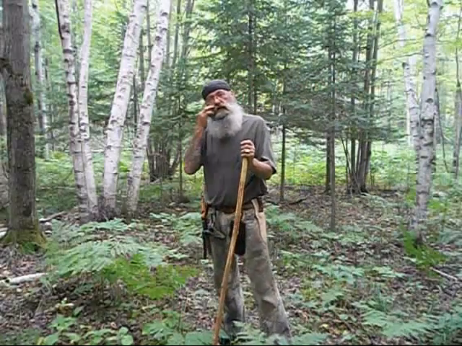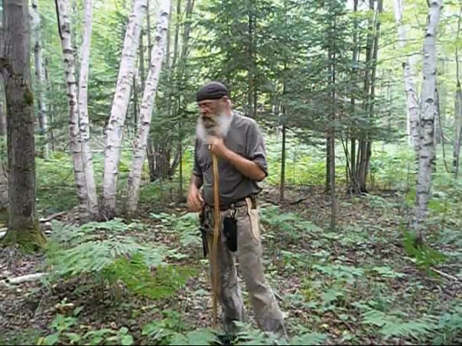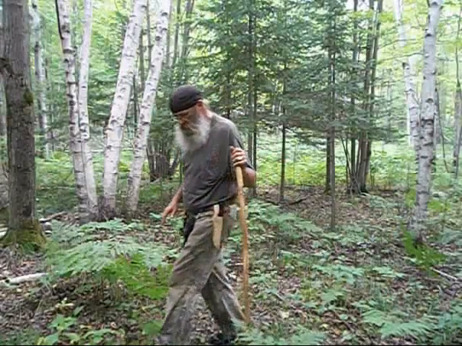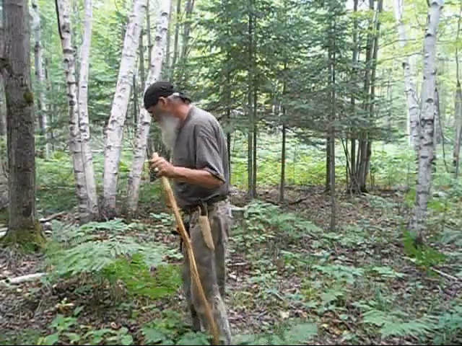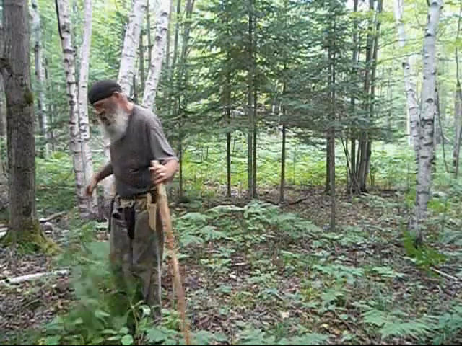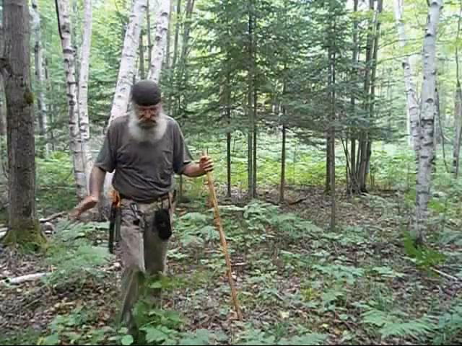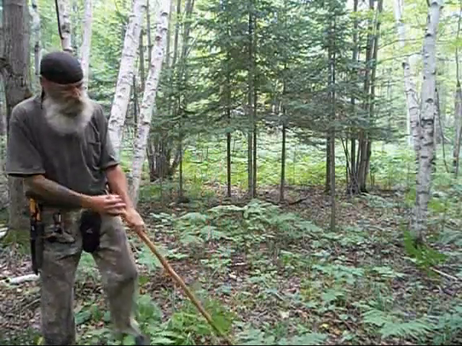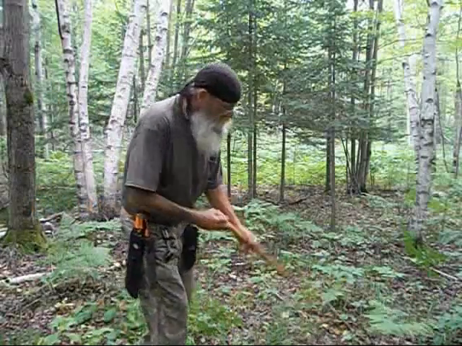Well, folks, I think we found a good site. This area is really nice. There's not a lot of debris. It's pretty clean. Got a slight downhill slope. Not much, just a little. Just enough to keep the water moving away from your shelter. Wouldn't take much at all to clean this up.